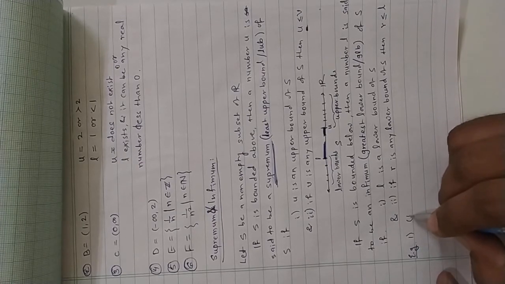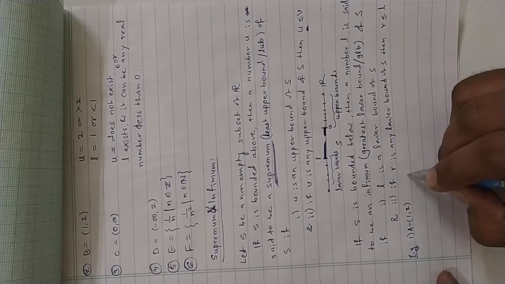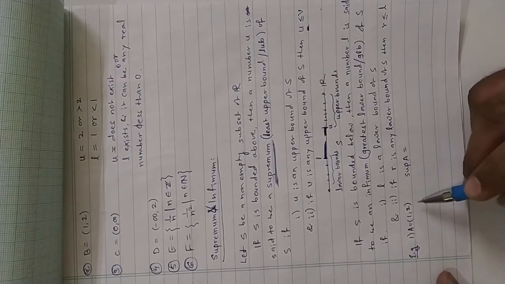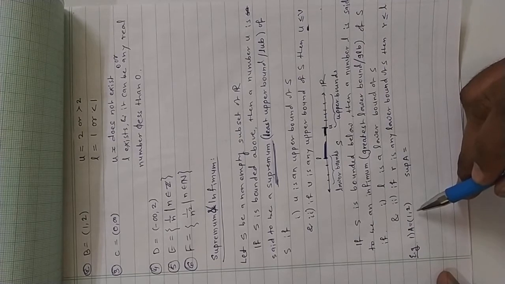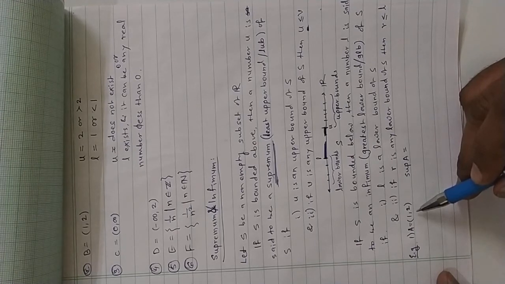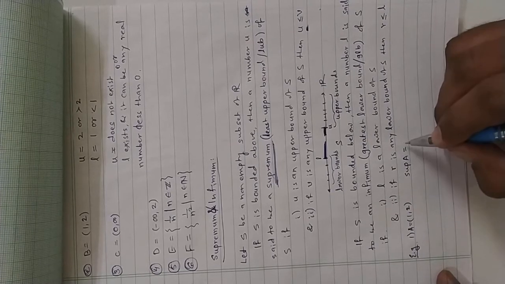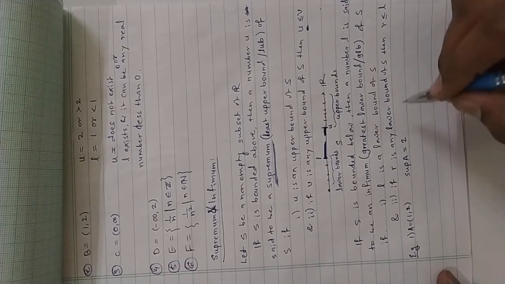Number 1, if I have the set [1, 2], so what can be the supremum of set A? So 2 can be an upper bound for this set, 2.5 can be an upper bound, 2.8, 2.9, 3 or any other larger number can be an upper bound. But what is the least of these upper bounds? The number 2. So 2 is the least upper bound or supremum of set A.